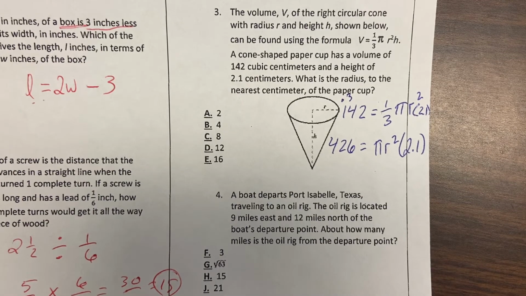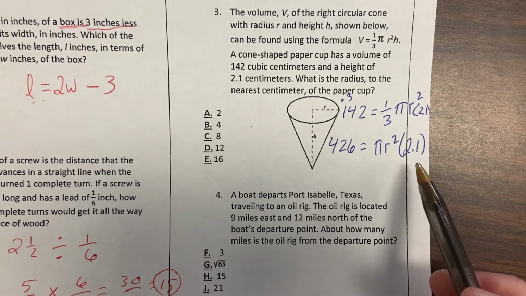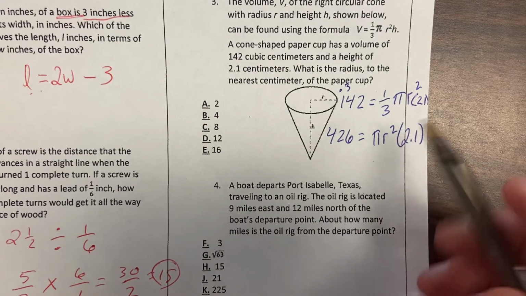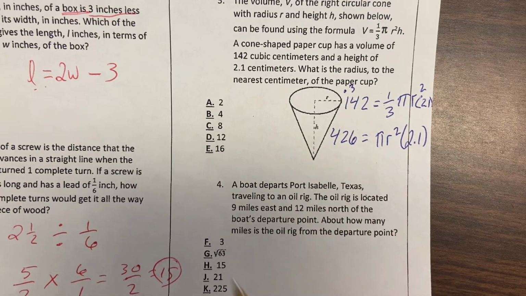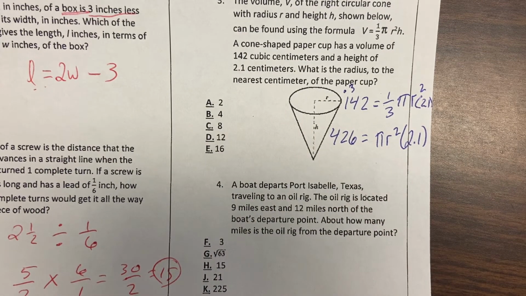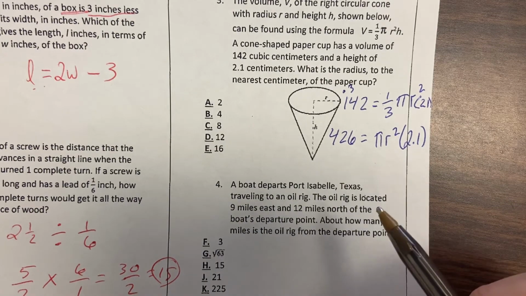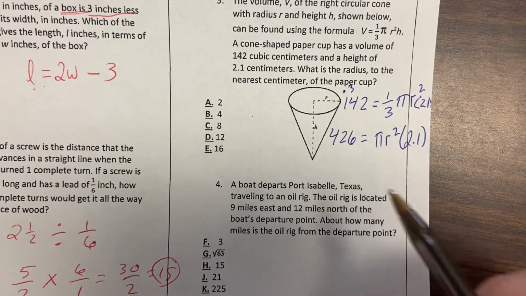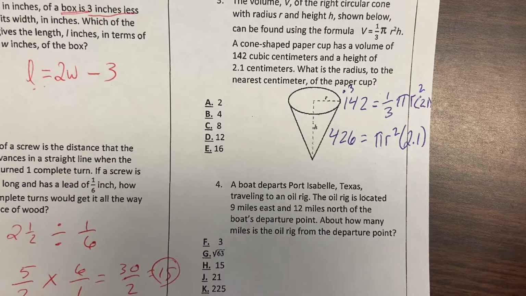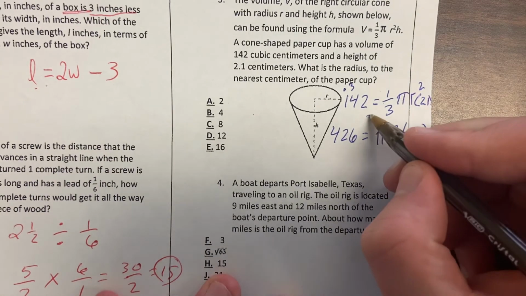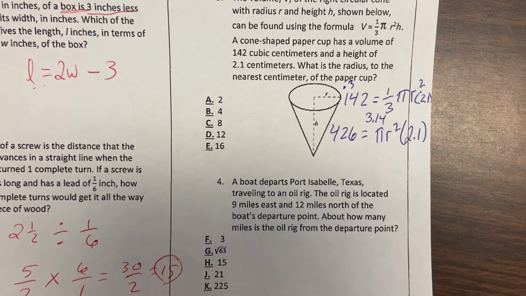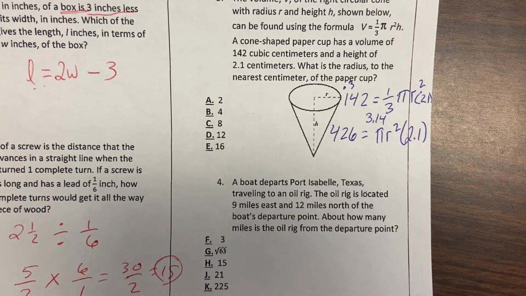Again, you've got a little bit of a mess here. None of our answers have pi in them, so pi is going to have a numerical value. We can't leave it as pi. So let's just use pi as 3.14. So let's go ahead and multiply the 3.14 into 2.1.